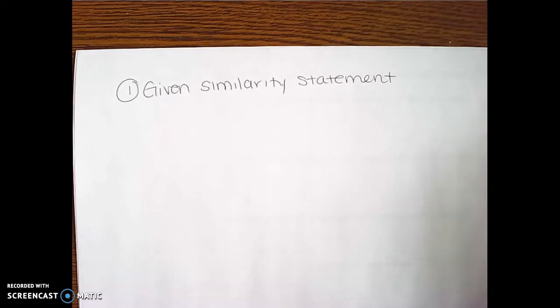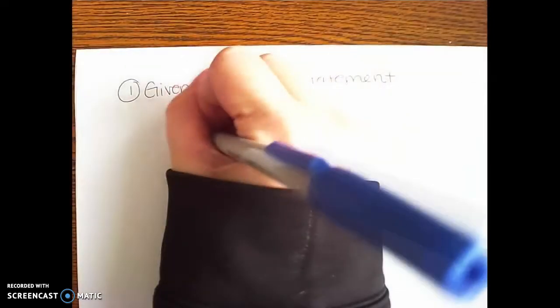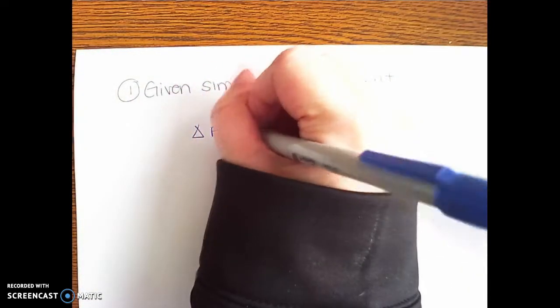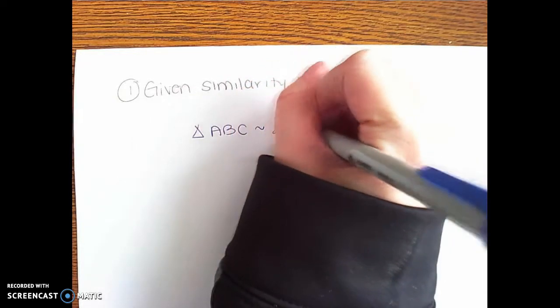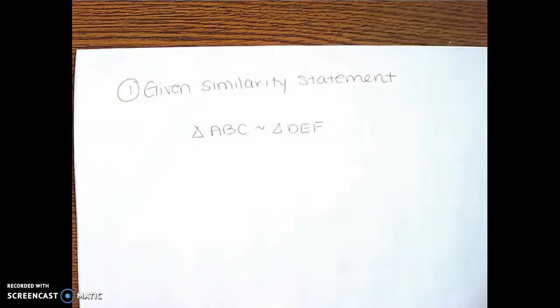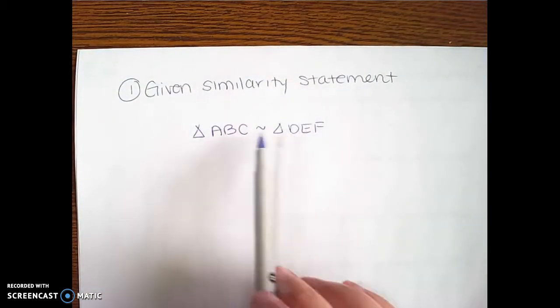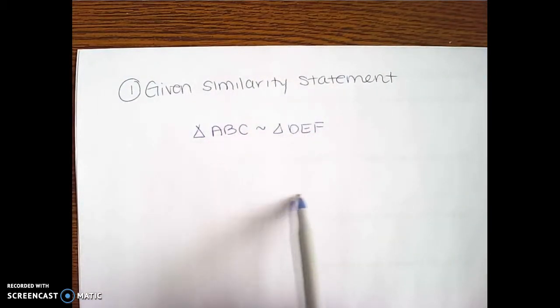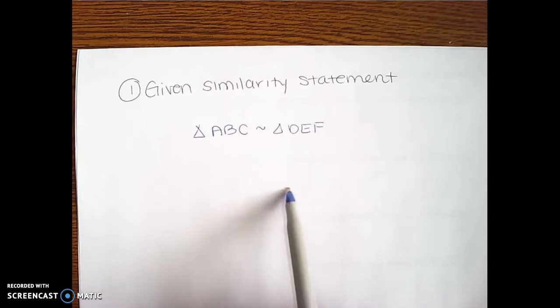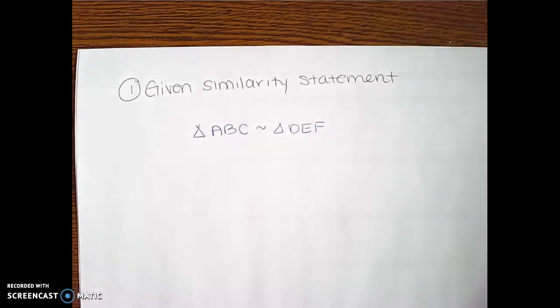So the first option is I just flat out give you a similarity statement. So for example, I tell you that triangle ABC is similar to triangle DEF, and therefore you know what your correspondence is. A corresponds with D, B with E, C with F. You can write your scale factors, or you can write your congruent angles and move on.